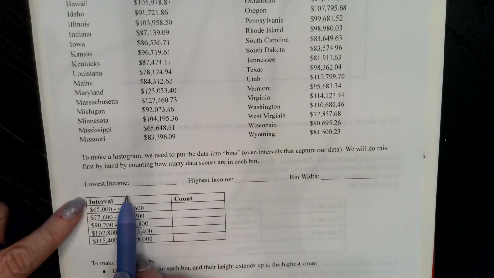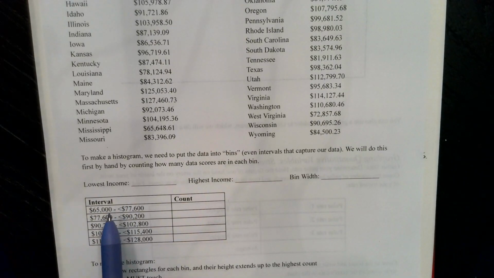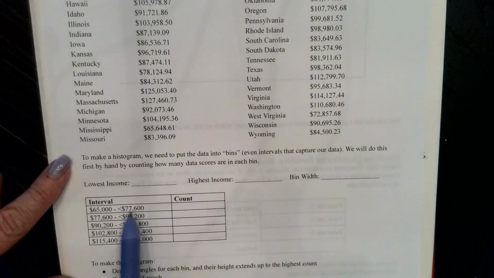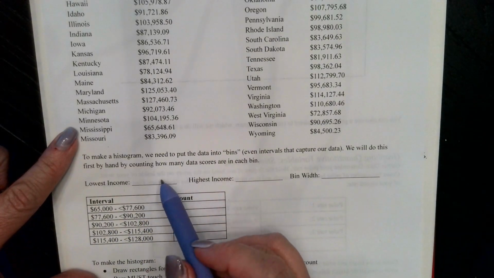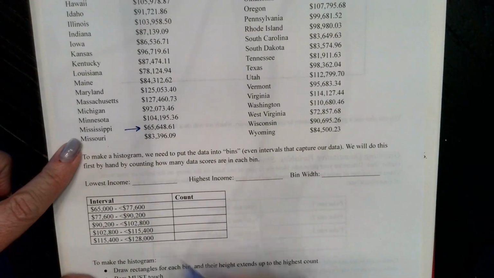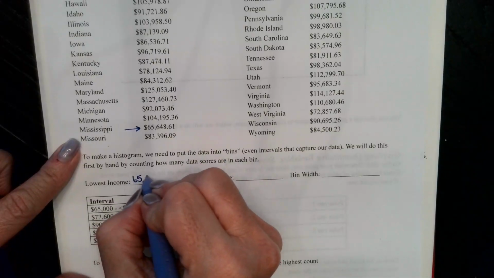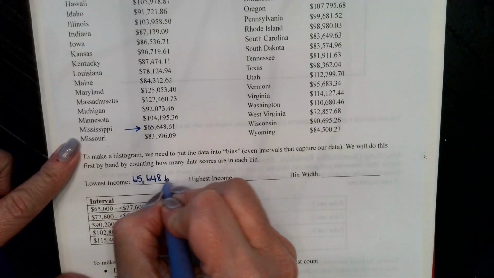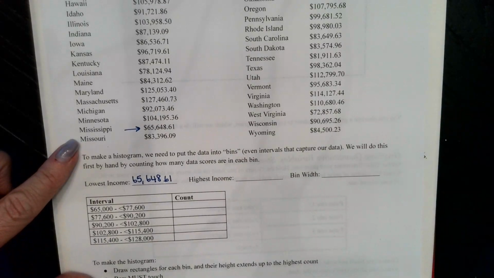So the first thing that we want to do is we want to find the lowest income. So if I look up here on the graph, the lowest one is right here. It's Mississippi. And so the lowest income is $65,648.61. So that's the lowest household income.